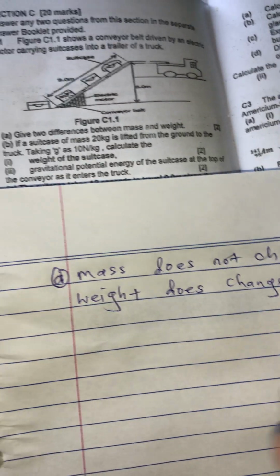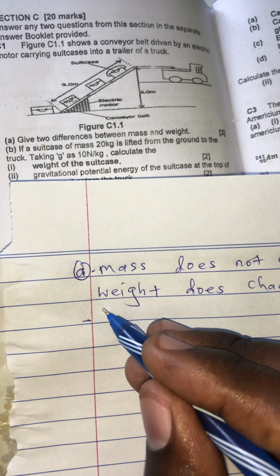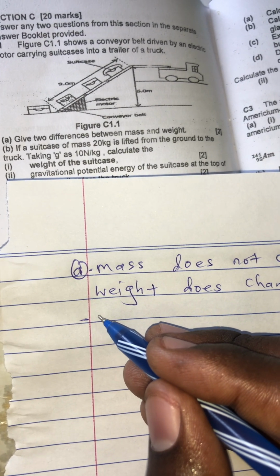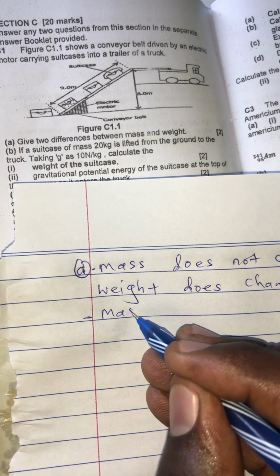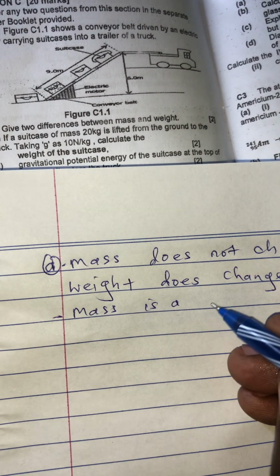Okay. So another one, they said two differences. So we can say mass is a scalar quantity.